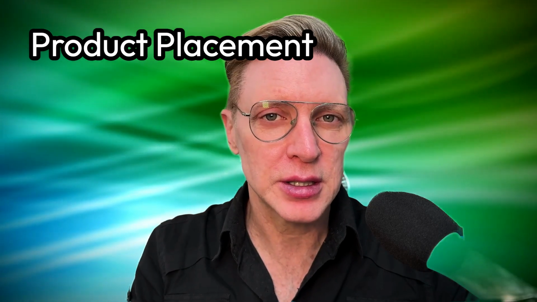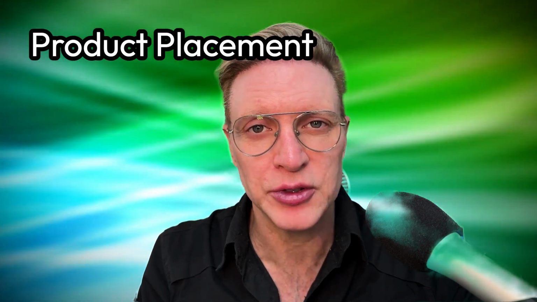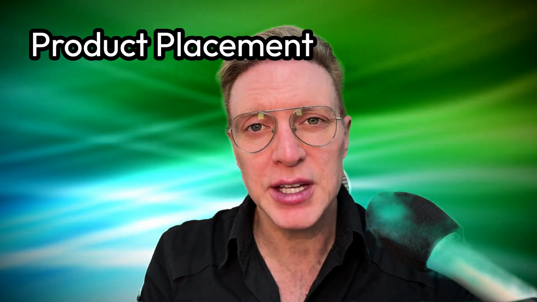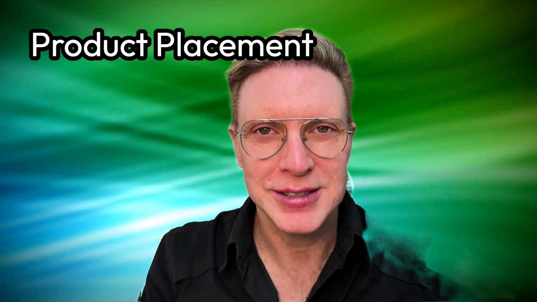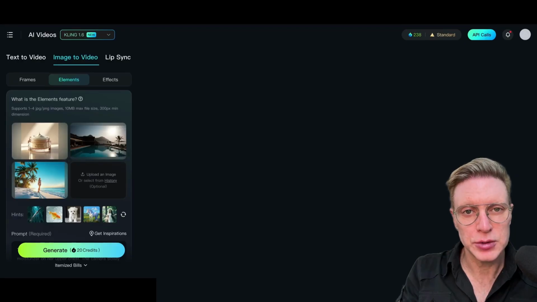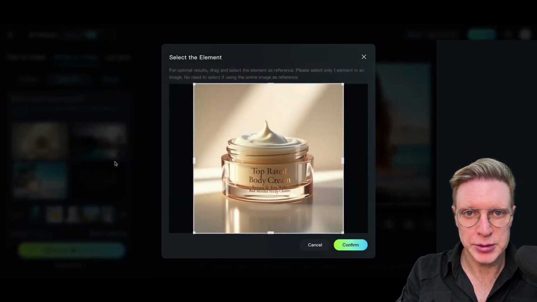Consistent products. With this tool, you can create consistent product images across various backgrounds and with different models. It's like having a Hollywood studio in your pocket. Let's put it to the test. Ready? Okay, for this use case, our consistent product will be a body moisturizer, which I'm representing with this picture, top-rated body cream, which I created using Leonardo's Flow State.